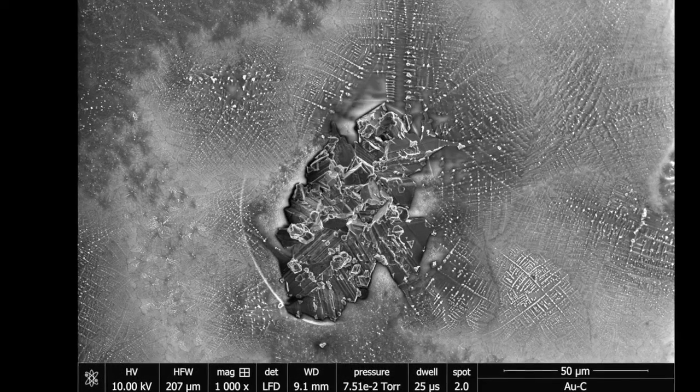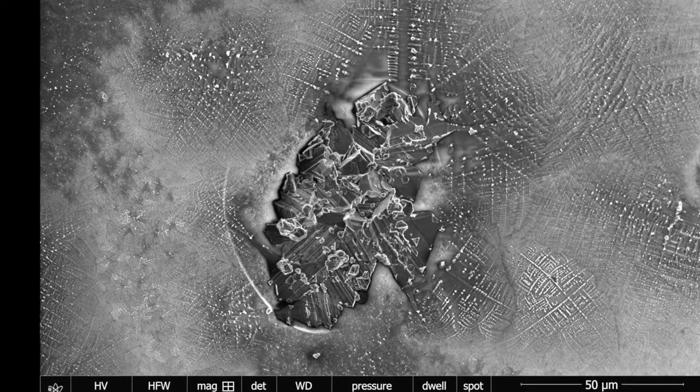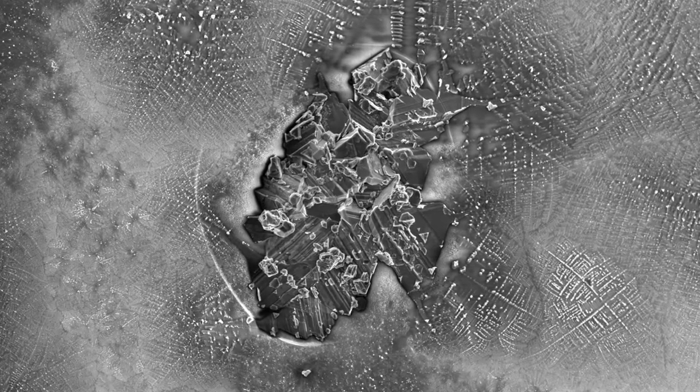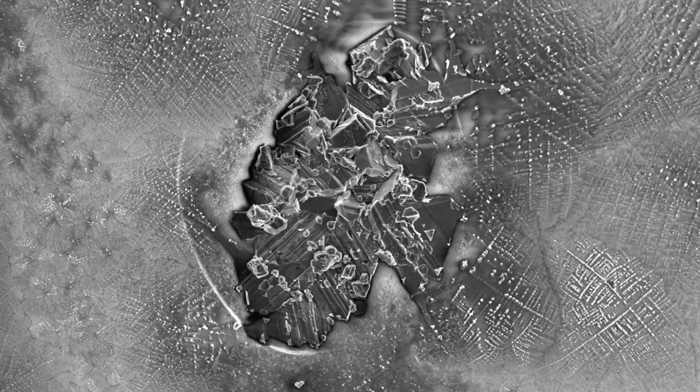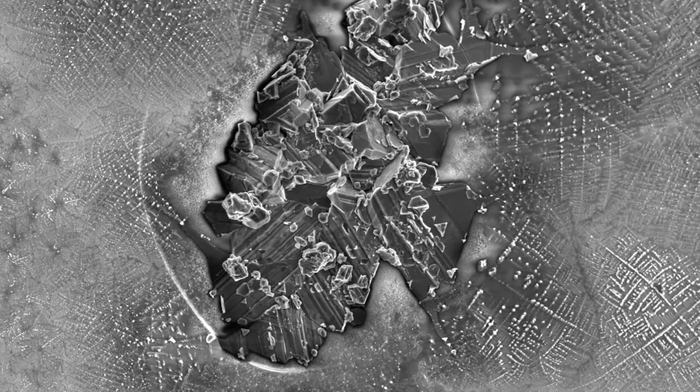Again, this is at the center of an oil spot, and we are at 1,000 magnification, focused on a really dramatic structure. It looks like a mineral sample, right? And it looks an awful lot like hematite or magnetite.